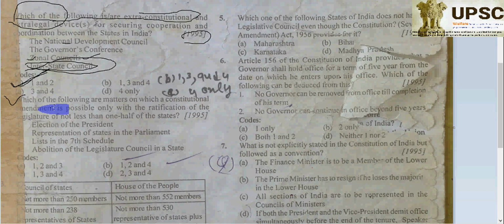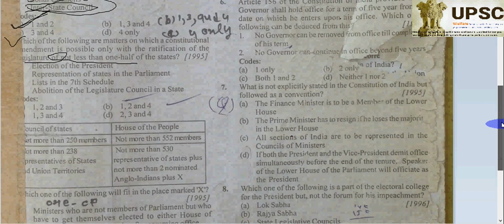Now the second one: which one of the following are matters on which a constitutional amendment is possible only with the ratification of the legislatures of not less than half of the states? This question was also asked in 1995.